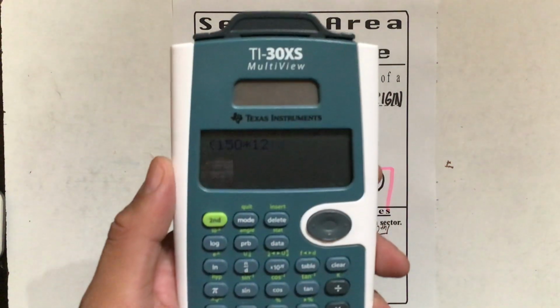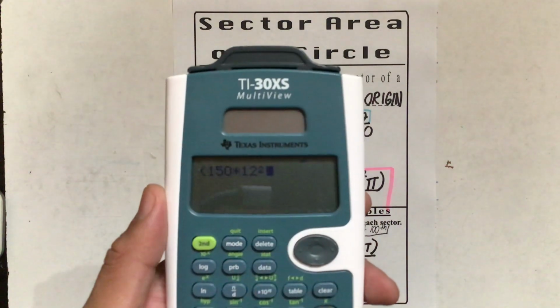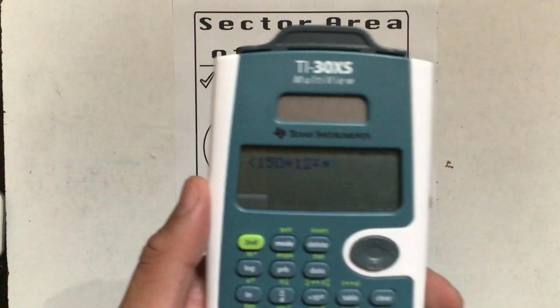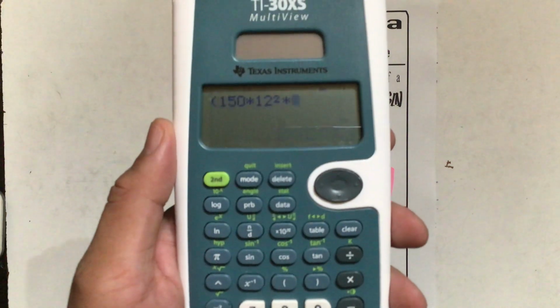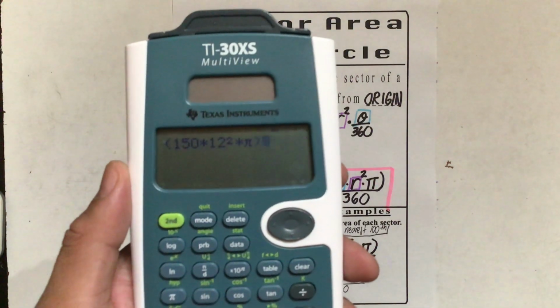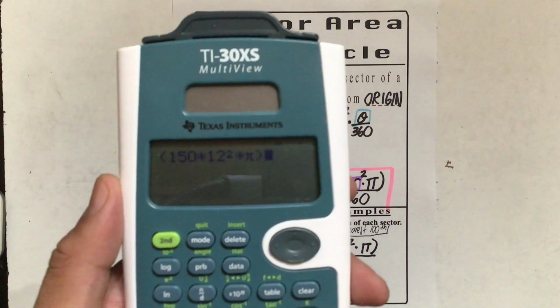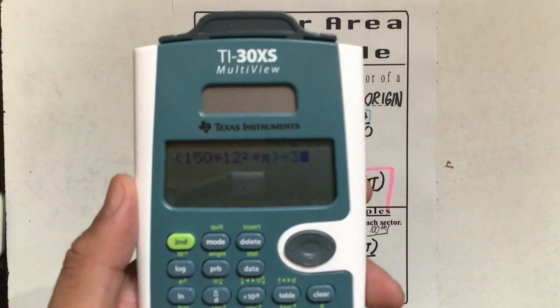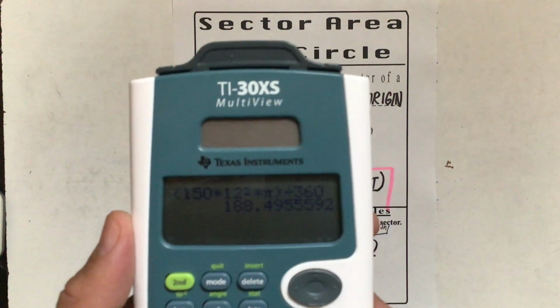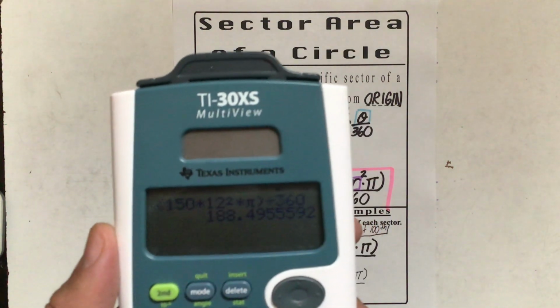That one, squared. See the little 2 comes up. Times pi, which in this calculator is right there. Pi, parentheses, right? And the whole thing divided by 360. That gives us 188.495.